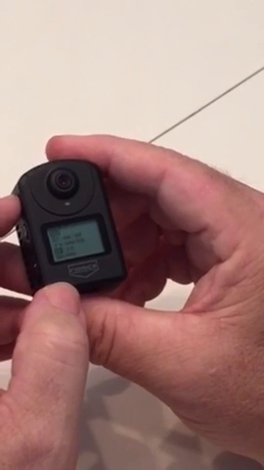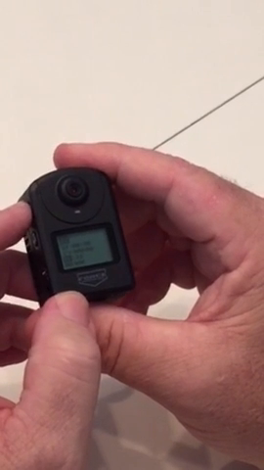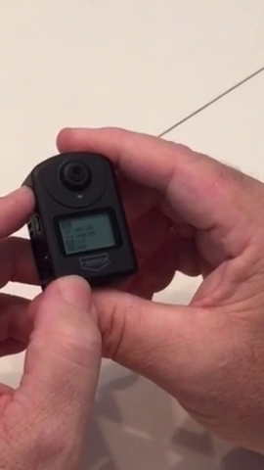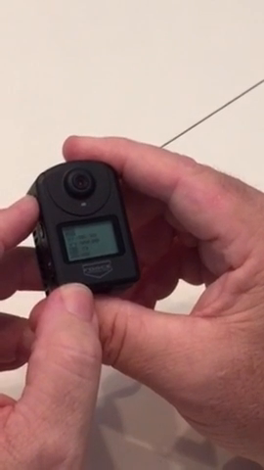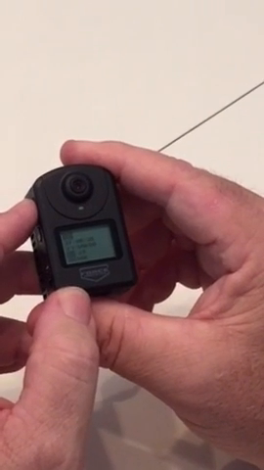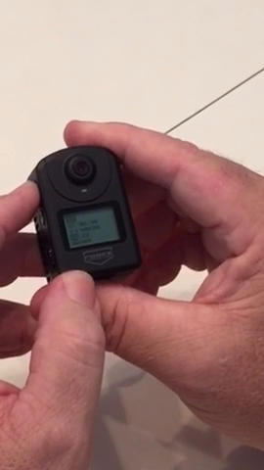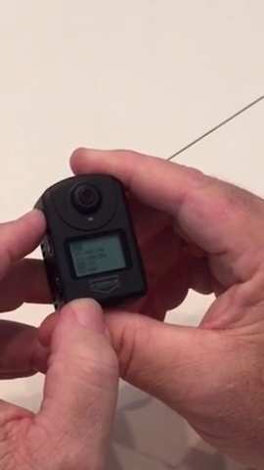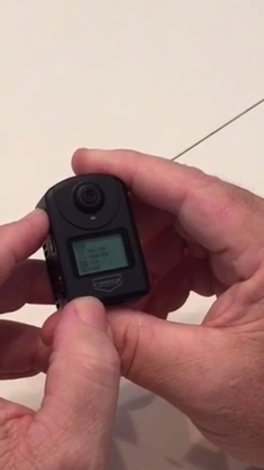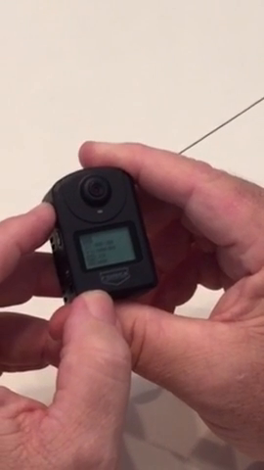Then I'm going to go up here. And you can see it's changing 13, 14, 15. And this is on military time. So once it goes past 24, it's going to go 1, 2, 3, 4, 5, 6, 7. The time right now is approximately 3:30, or your time would be 1:30.